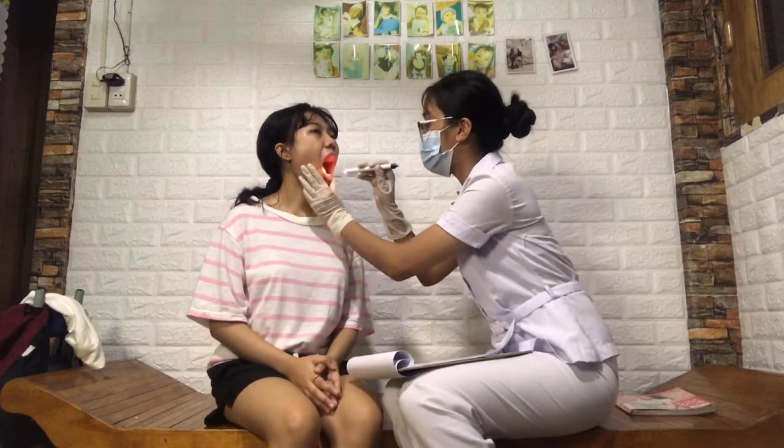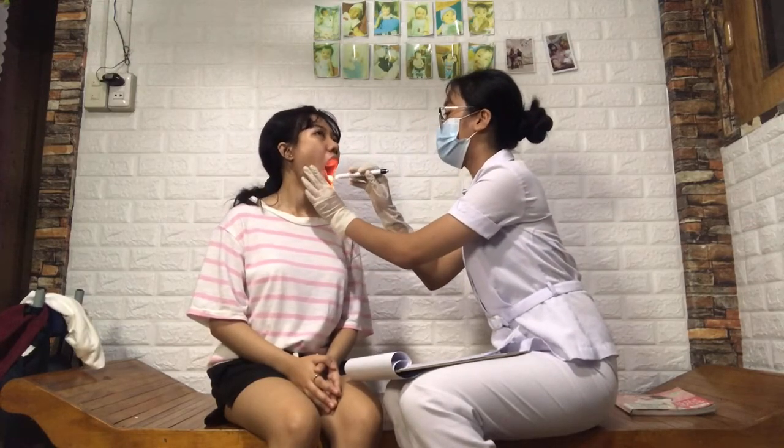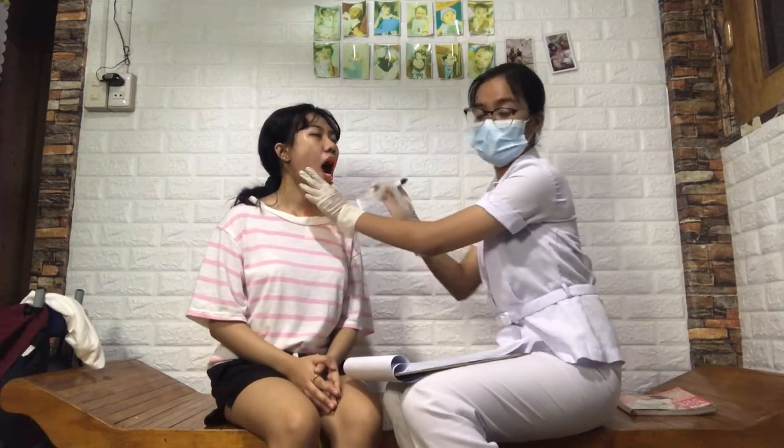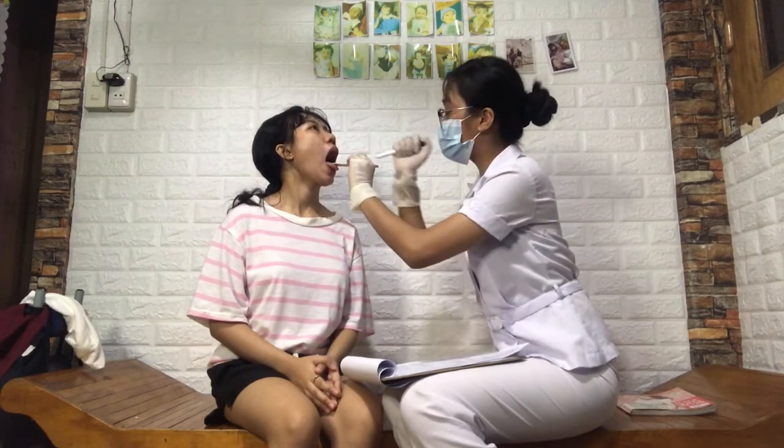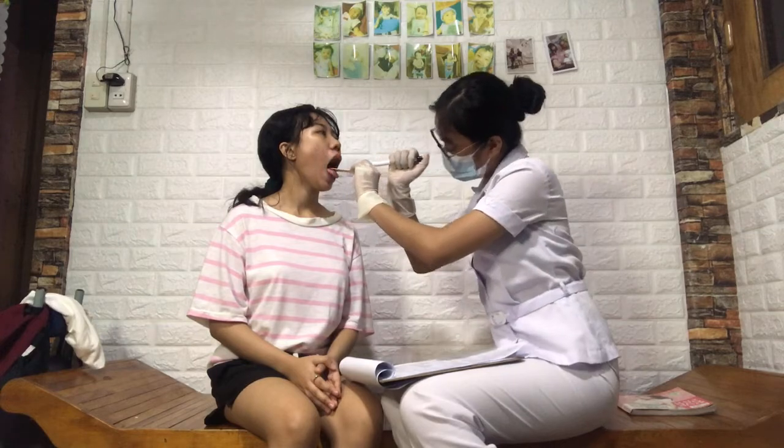I'm gonna inspect her salivary duct opening. Can you please? So her salivary duct opening is normal and there's no lesions. I'm gonna inspect the hard and soft palate for color, shape, texture, and the presence of bony prominences. I'm gonna use a tongue depressor again on her tongue. And I'm gonna use a pen light. Her soft palate is smooth and light pink. So it is normal.